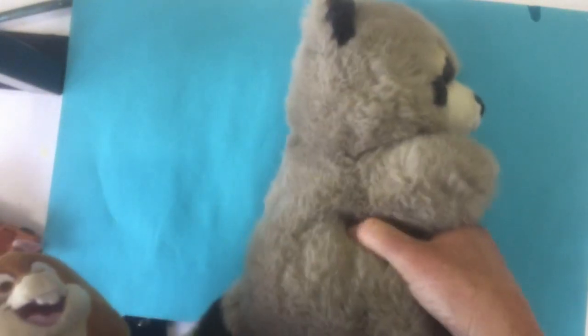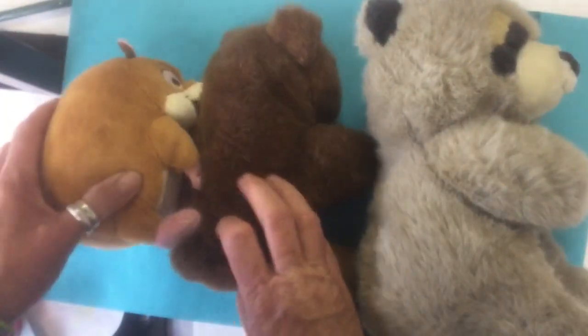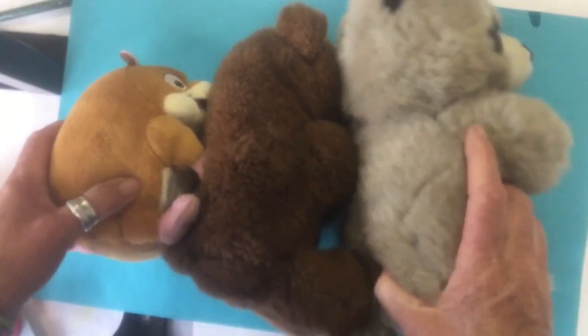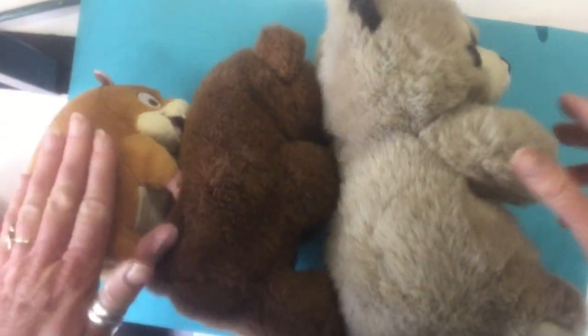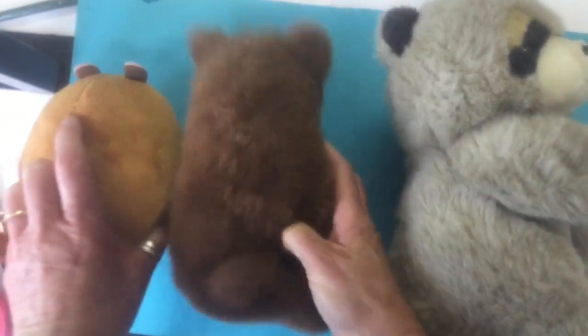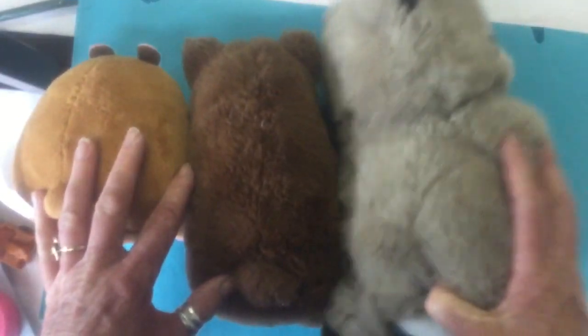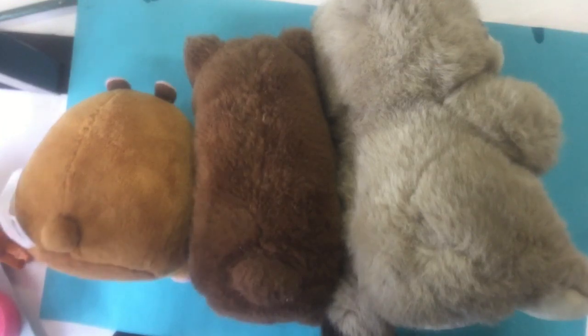I have a lot of stuffed animals. I thought these guys all have the same kind of color family, grays and browns. And so you just kind of arrange it and see, do I like the smallest, the medium, and the largest? Do I like that color? Do I want them to go this way? Maybe down? And just look at it and say, is that an interesting composition, the way it's arranged?